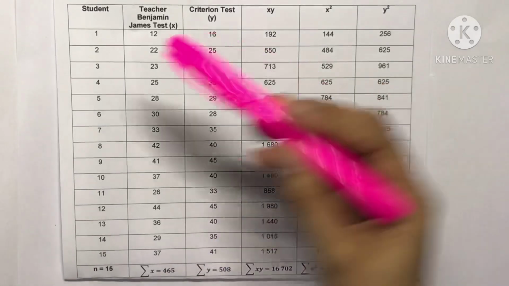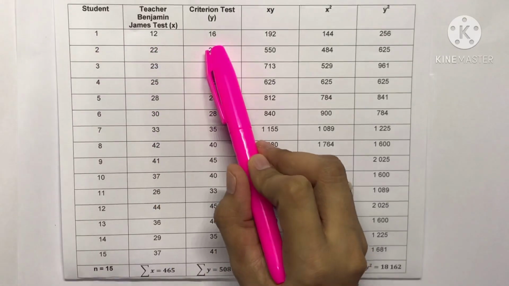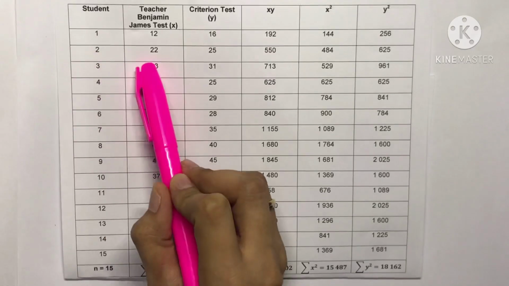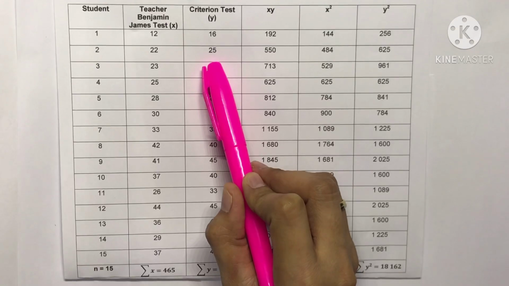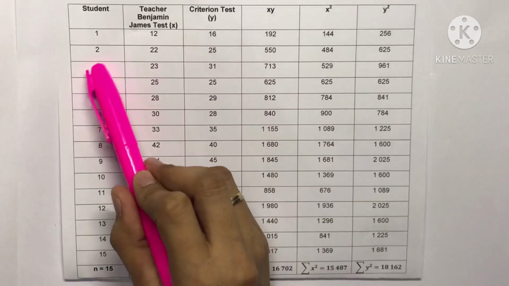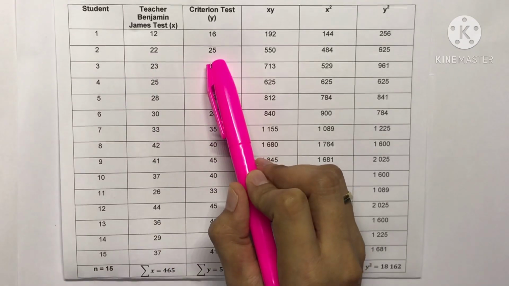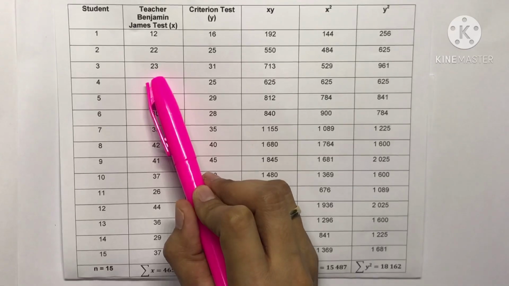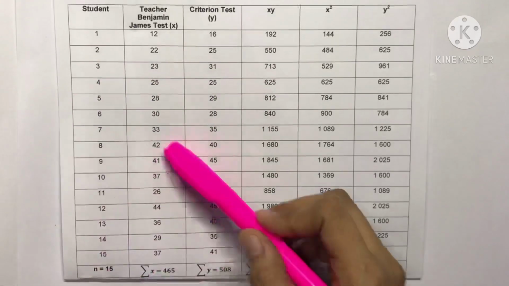So notice that student 1 got 12 in the first test and then 16 for the second test. Student 2 got 22 in the first test and 25 in the second test. The third student got 23 in the first test and 31 in the second test, and so on.